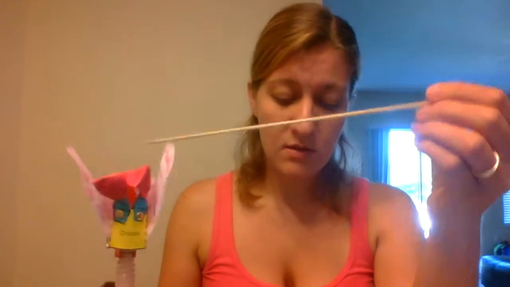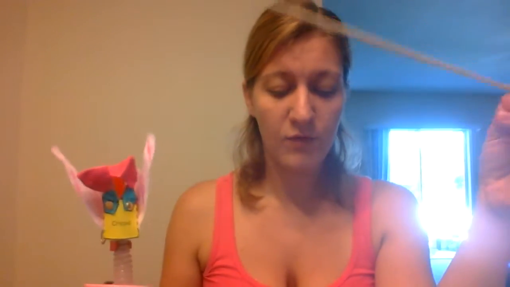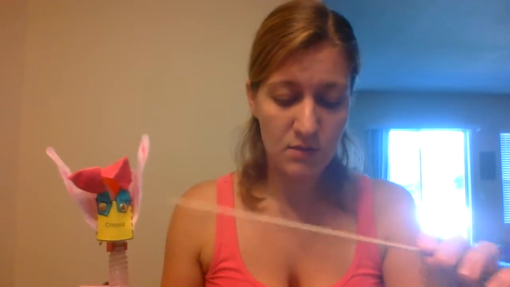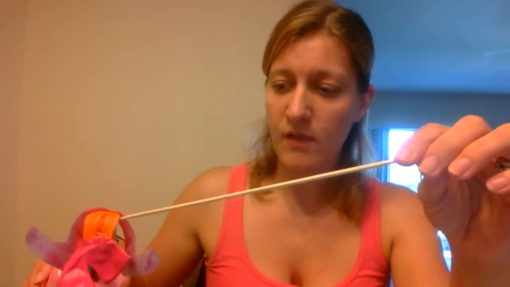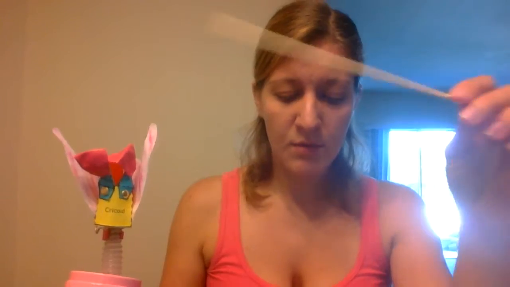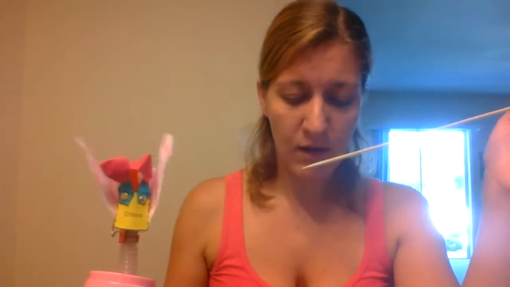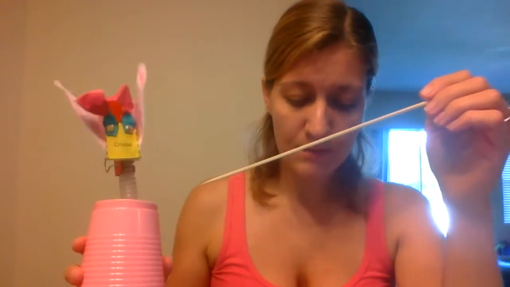To talk a little bit about the physiology of how this all works, for swallowing, the muscles and ligaments of the larynx help move food from the mouth to the esophagus, and when you swallow, this top flap folds over to cover the top of the larynx to stop food or liquid from entering the trachea or the lungs.